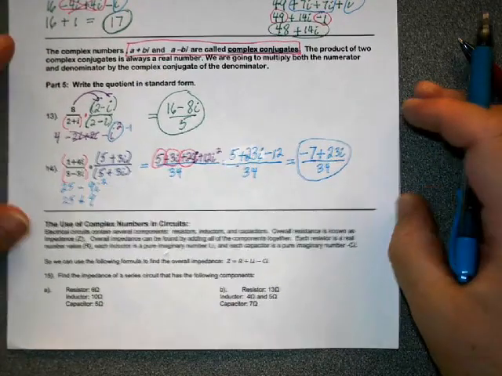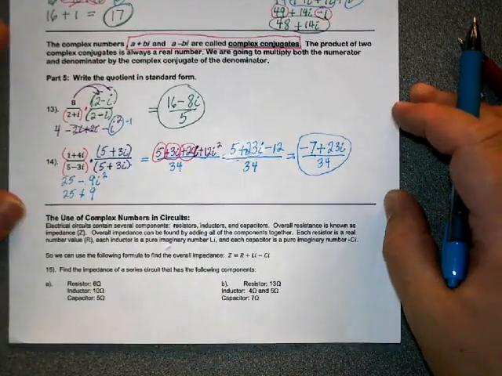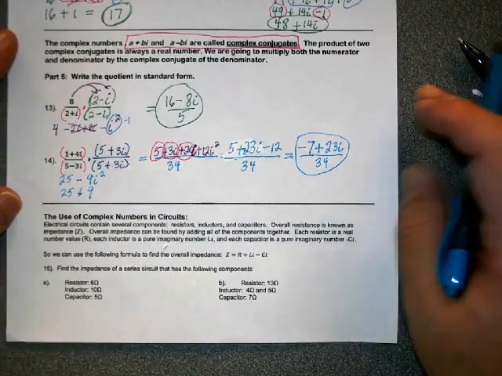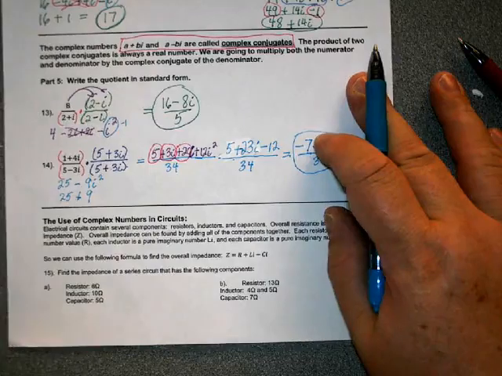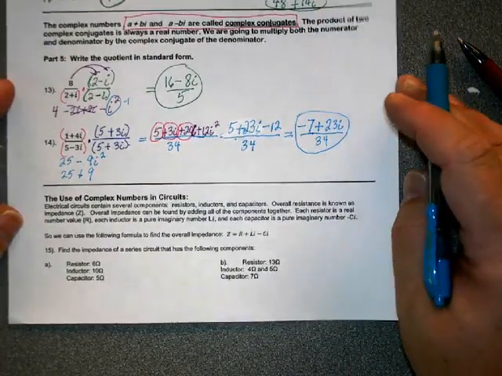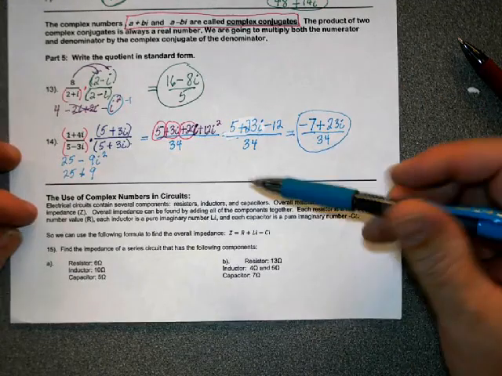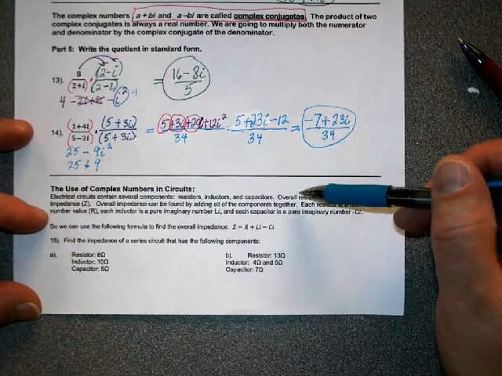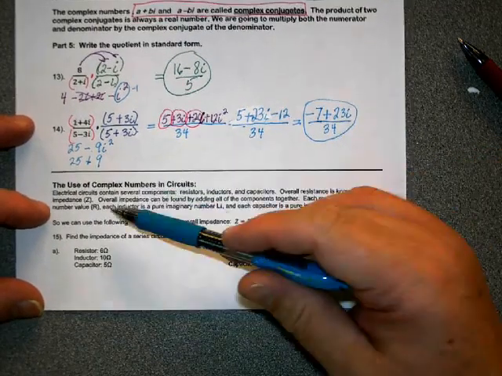And the last problem, new stuff for the last thing of the year. That's new. Electrical circuits contain several components: resistors, inductors, and capacitors. Overall resistance is known as impedance. Z, overall impedance, can be found by adding all the components together. Each resistor is a real number.